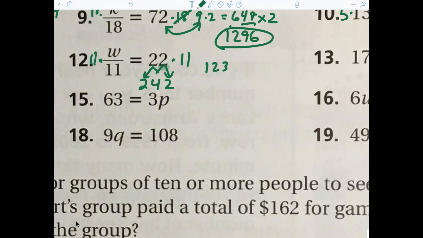1, 2, 3, 4, 5 times 11. Go. Tell me what the answer is. The 5 stays the same. And then you add 5 plus 4, which is 9. And then you add 4 plus 3, which is 7. And then you add 3 plus 2, which is 5. And then the 1 stays the same. There you go.